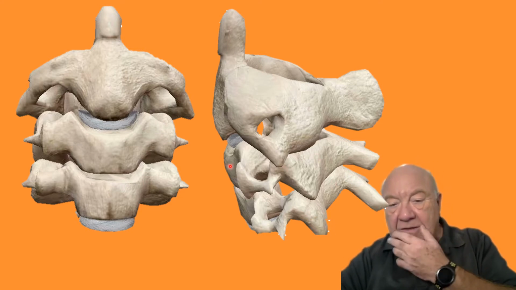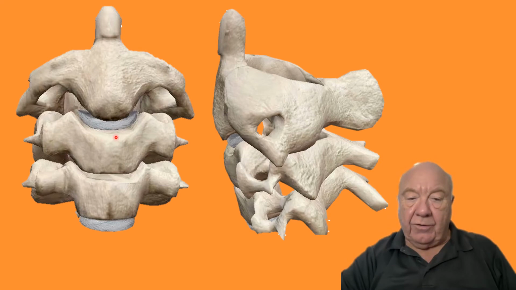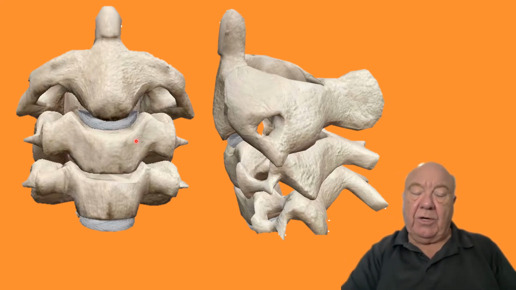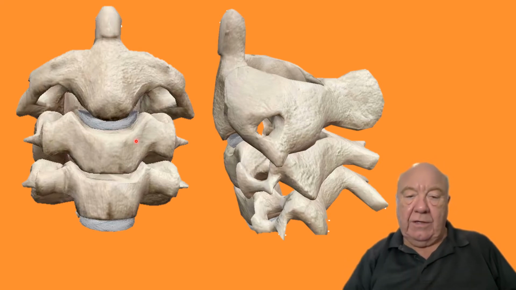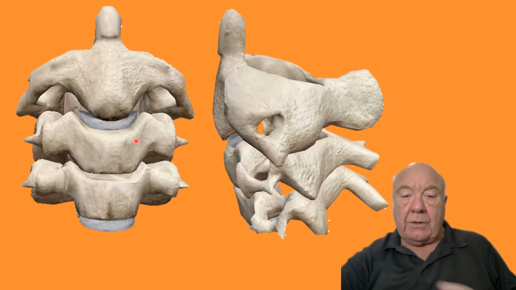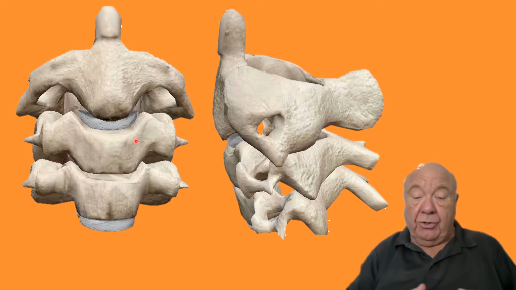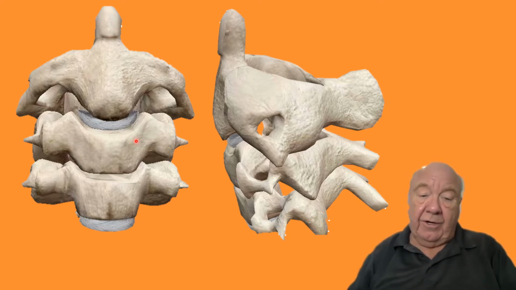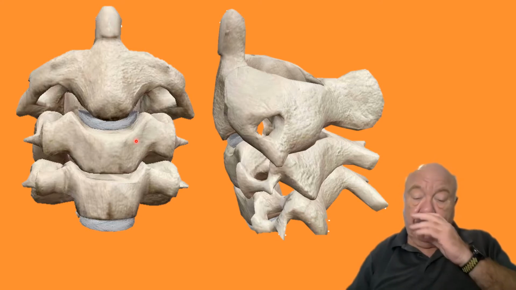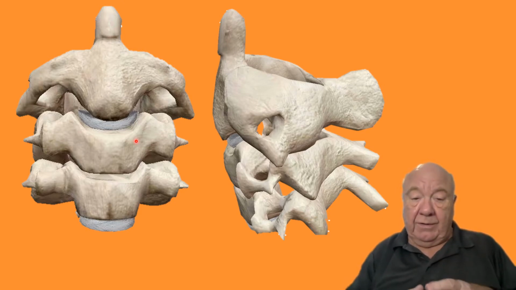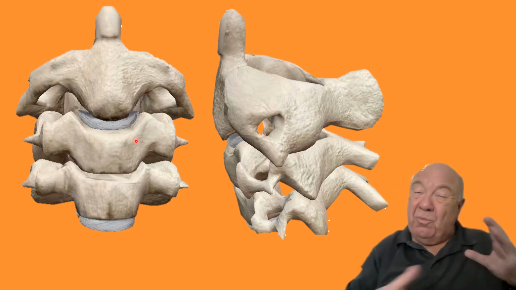Now there are some interesting bits of this. For example, the disc in the cervical spine is absolutely nothing like the disc in the lumbar spine. This is homogeneous. By the time you're about 30, this is completely homogeneous, and it looks more like a symphysis than an intervertebral disc, because the nucleus is quite small compared to the lumbar nucleus in relative terms.